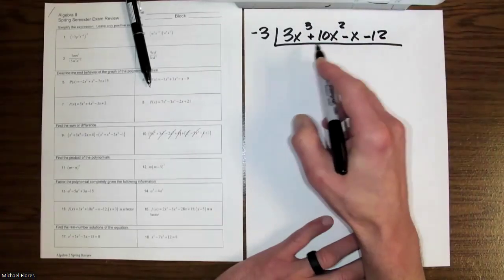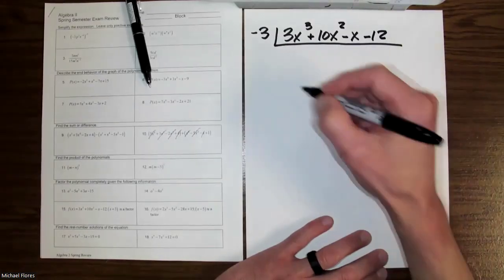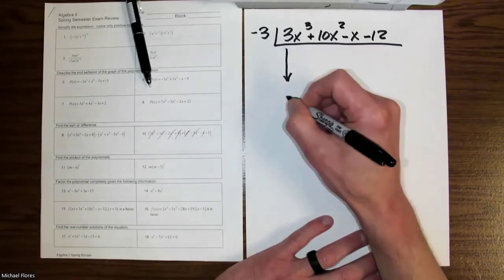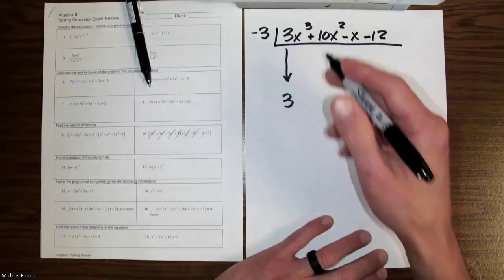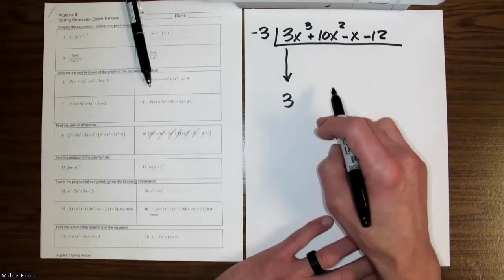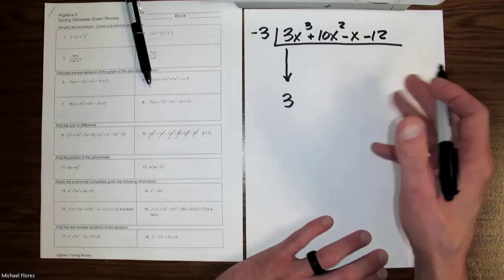Okay, let me make sure I wrote that down correctly. Yes, okay, now synthetic division, if you don't remember, here's what you're going to do. Whatever the leading coefficient is, drop that down, don't change it. And now, from this point on, we're going to be doing multiplication, addition, multiplication, addition, until we reach the end.